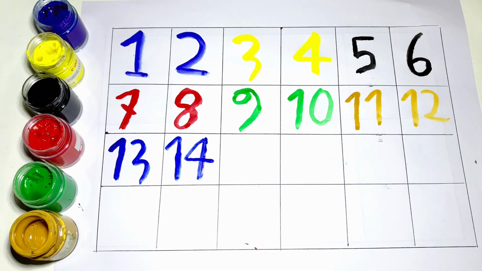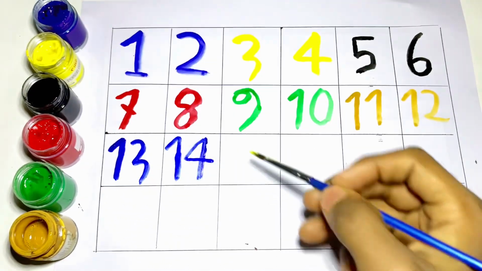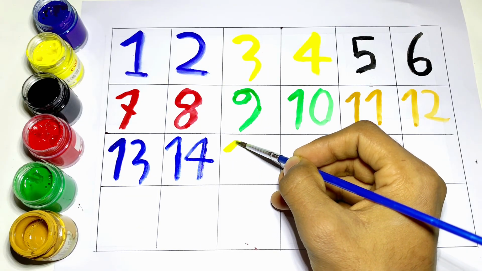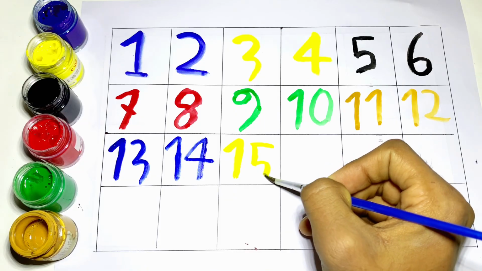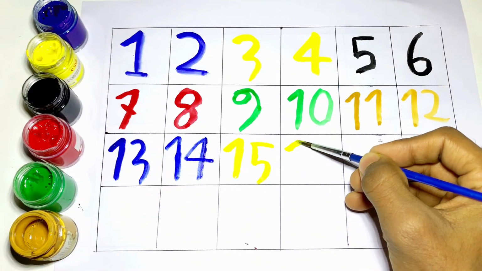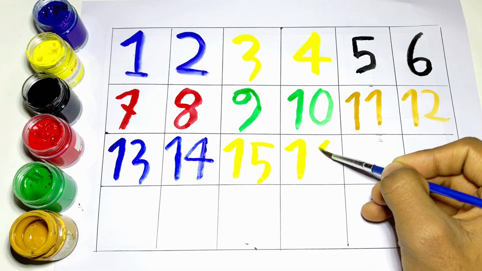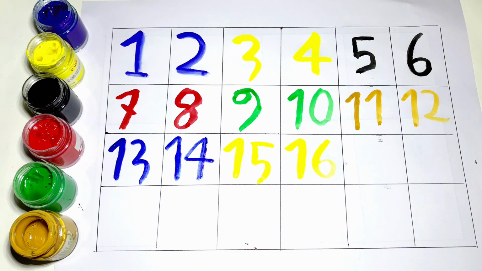Kids, now 15. The numbers of 15, and use yellow color. Kids, again use yellow color and draw 16. The numbers of 16. Kids, now 17.